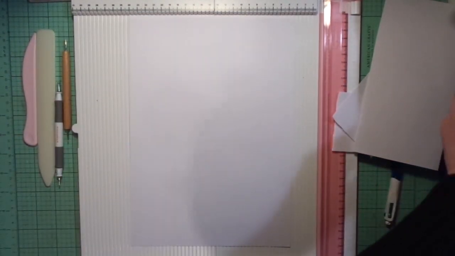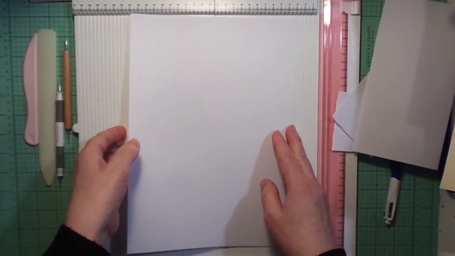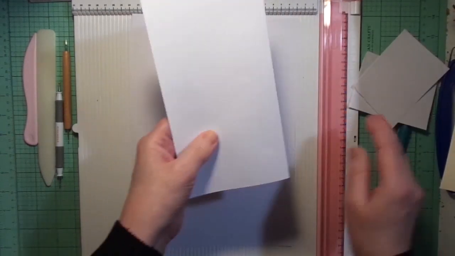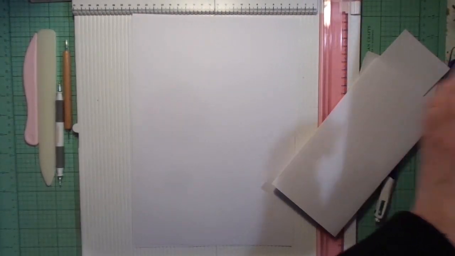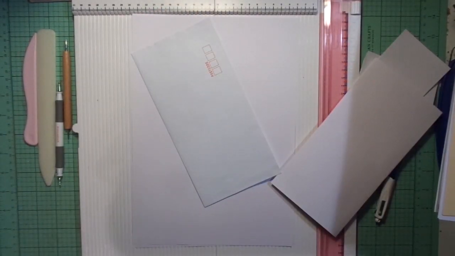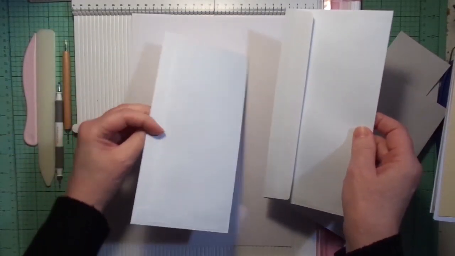Okay, so when it comes to the actual structure, the bare bones, you'll need to see my part 1 video of this. If you haven't seen it, I'll put it in the description box. You really do need that one.